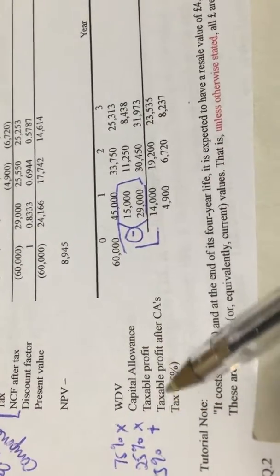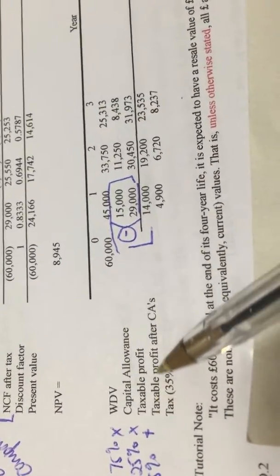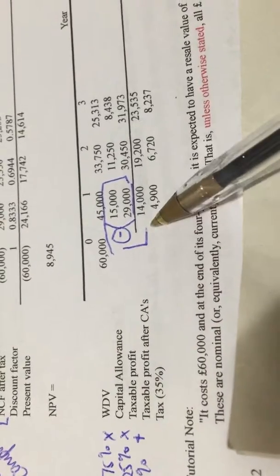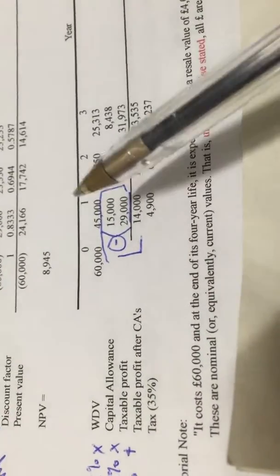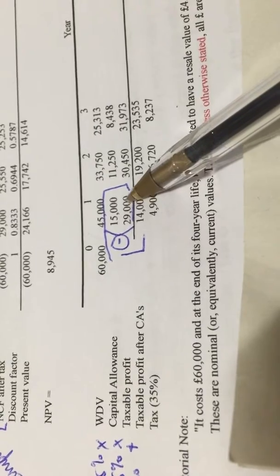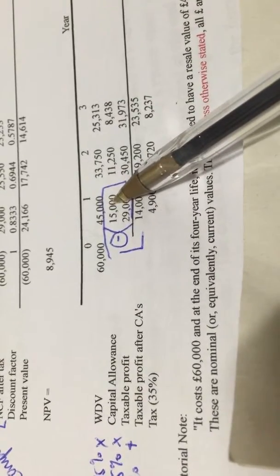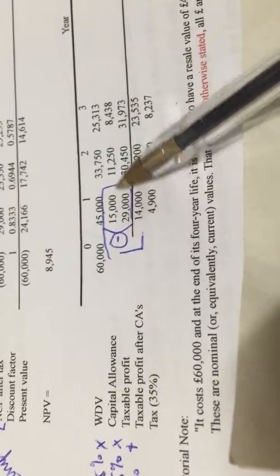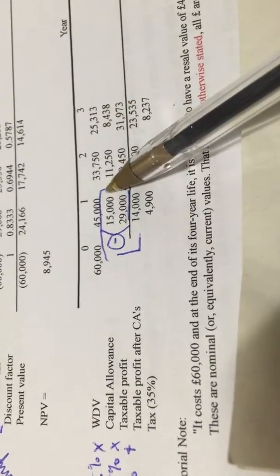Now you'd move to the next step, which would be taxable profit after capital allowance. And that would be the taxable profit minus the capital allowance, because you're not going to pay tax on the capital allowance.